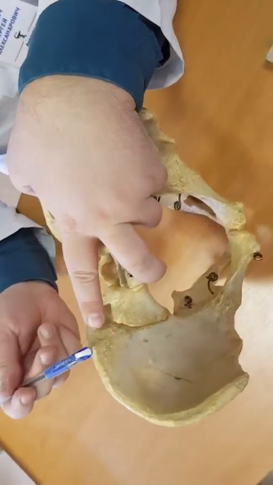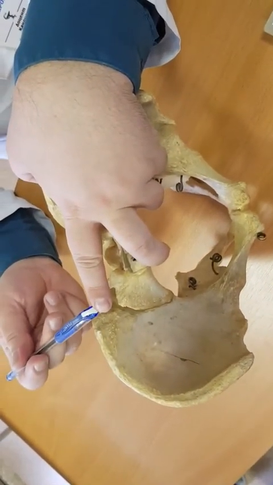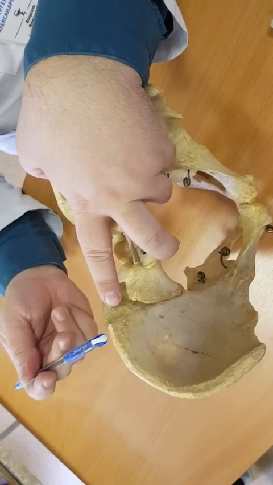ligamentum iliolumbale, between the transverse process of the fifth lumbar vertebra and the crista iliaca.